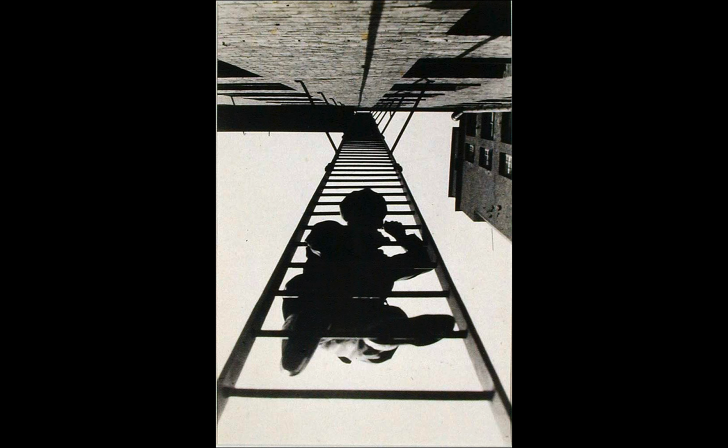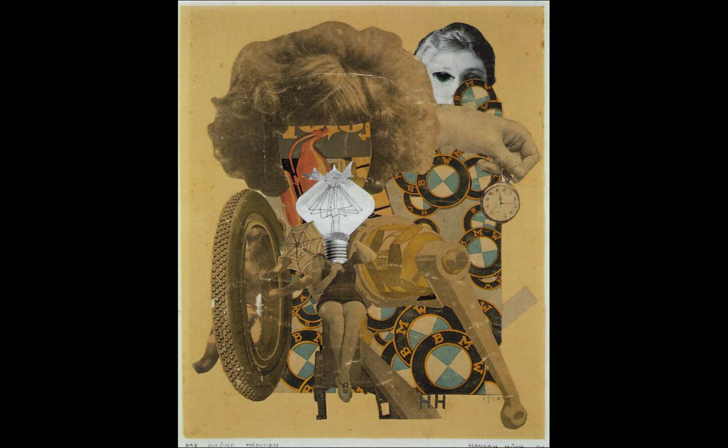And he made a number of these photographs by moving the camera up and down, tilting it, twisting it. Doesn't seem that crazy to us, but this was a very new way of thinking. So in here, we're looking up the ladder at the proletariat, or the working man, who's moving up and looking down at us below. It's both a metaphor and a photograph.